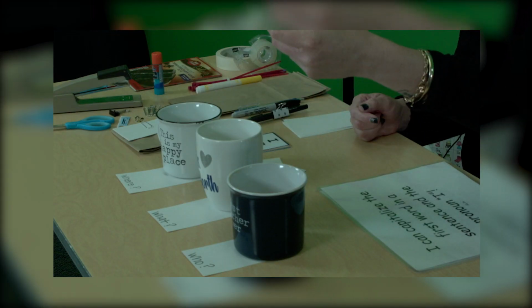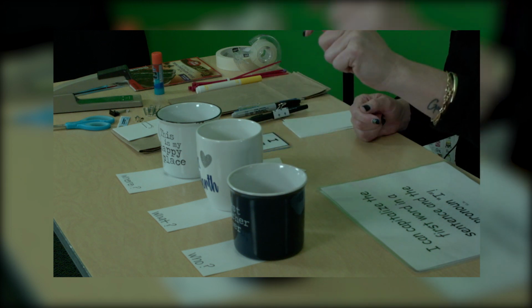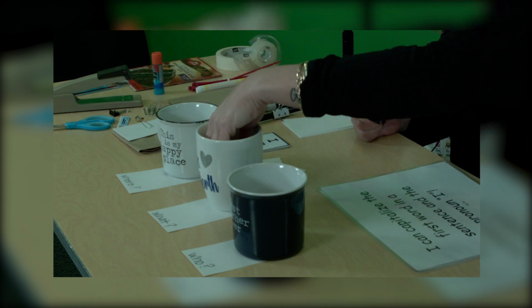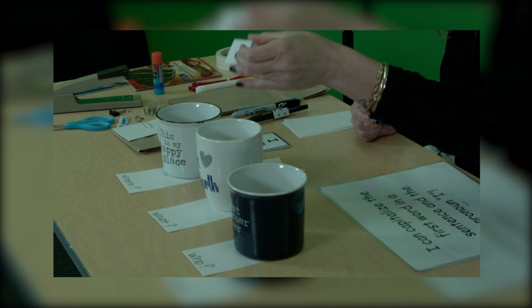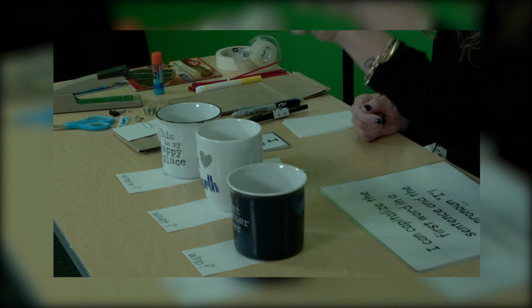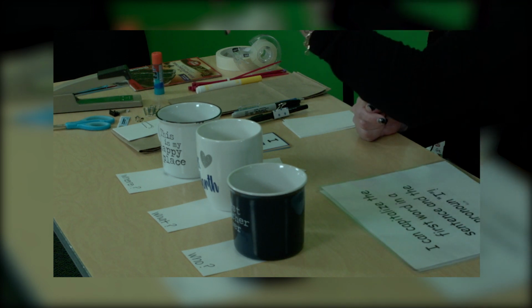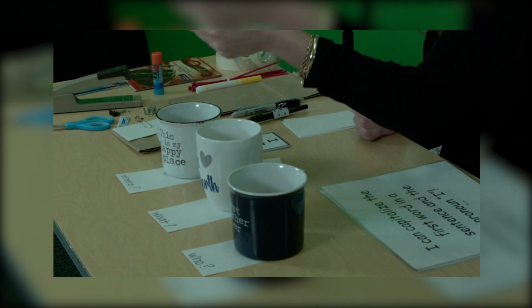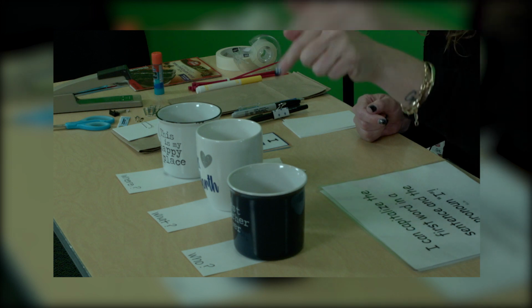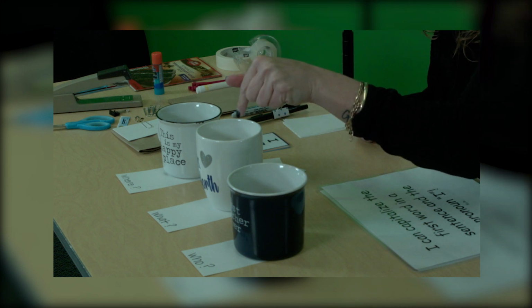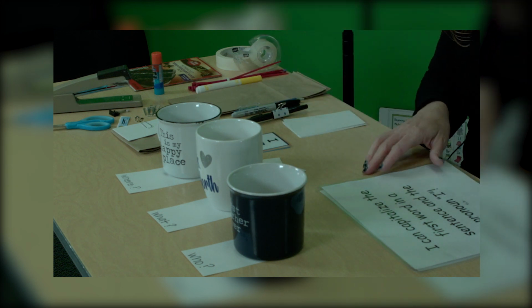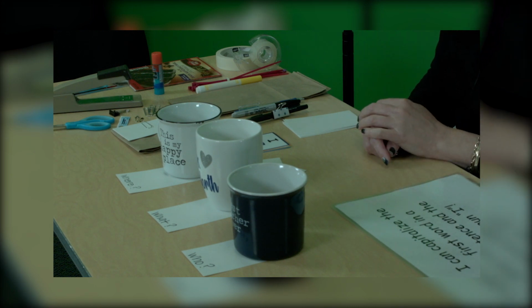So in our Who cup, we have some cards, and I wrote some words on there. In our What cup, we have some more cards with words on them that say what this person is going to do. What makes it really fun is the where. This will tell us where this person is doing this. Then I want to show you a way that you can make a story out of that at home.